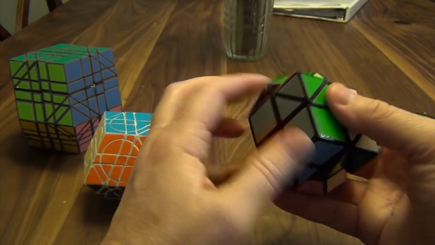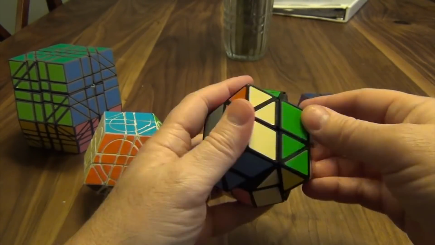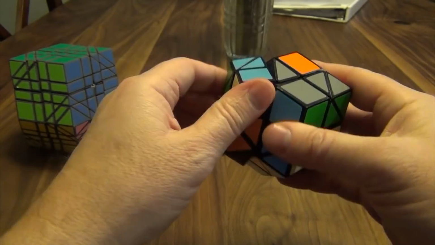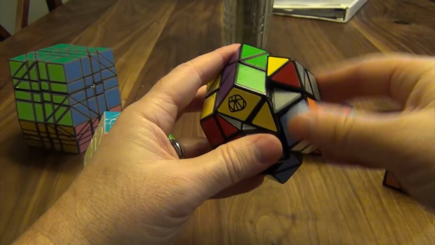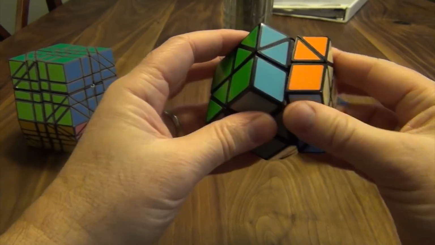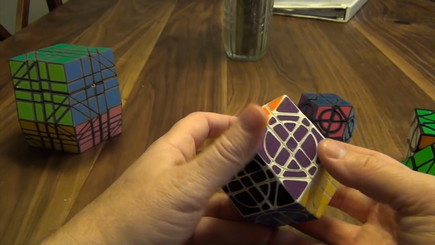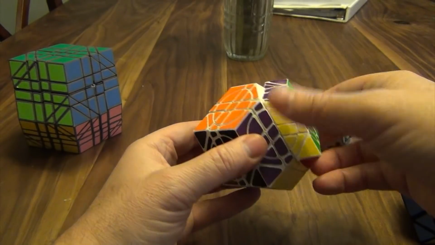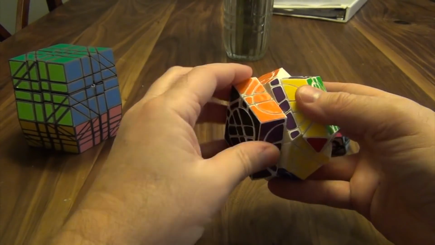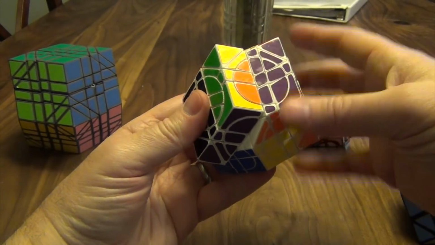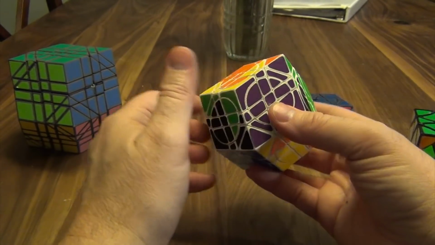Up, down, double turn, let's get it back before anything bad happens. Up, down, and double turn, down and up. Okay, so we can see what happens when you do something similar with this puzzle. So let's see what happens. We'll go up and down, double turn, down, up. I'm really enjoying the movement of this puzzle.